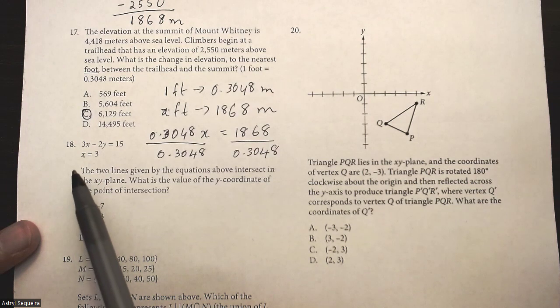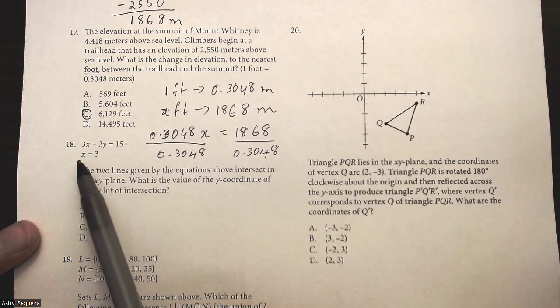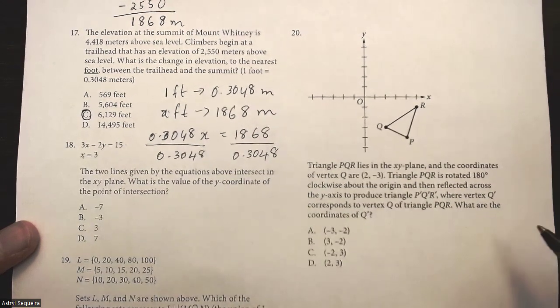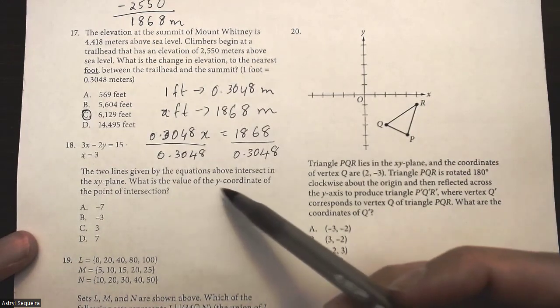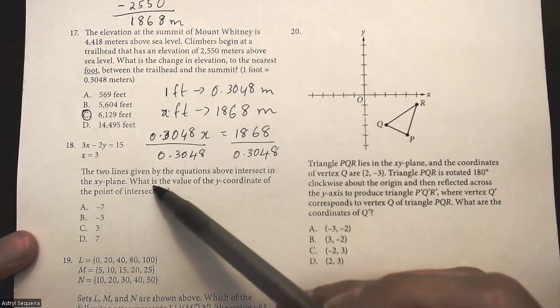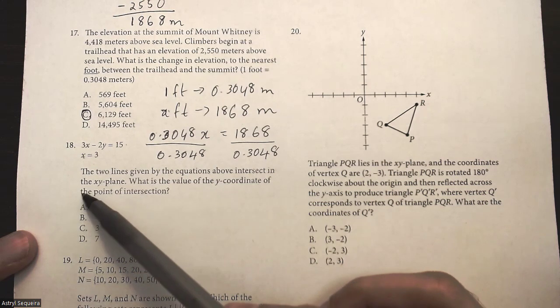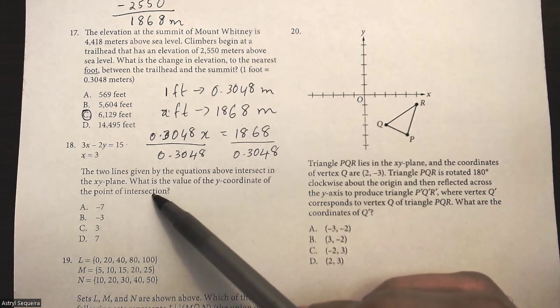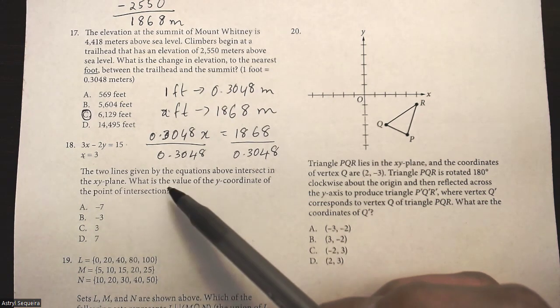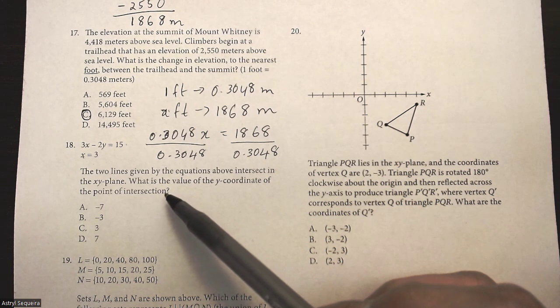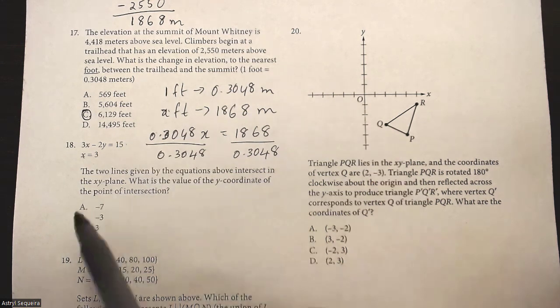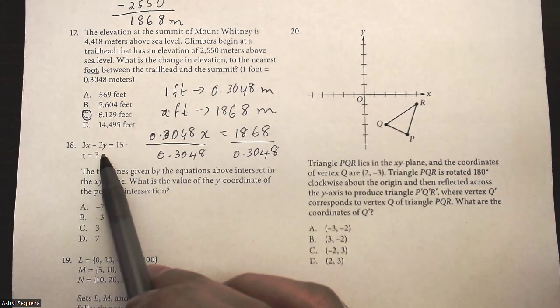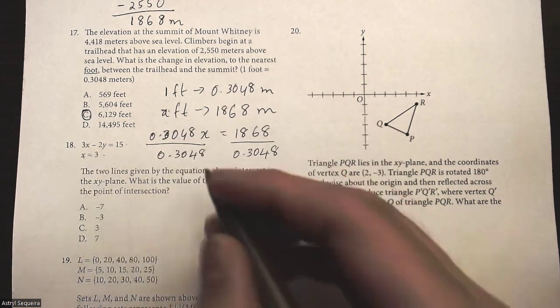Next question gives us 3x minus 2y equals 15, which is a diagonal line, and x equals 3, which is a vertical line. The two lines given by the equations intersect in the xy plane. What is the value of the y coordinate of the point of intersection? So pretty simple. If you want to find a point of intersection, you simply equate the two equations together. I know over here that x equals 3, so I can replace this x over here with a 3.